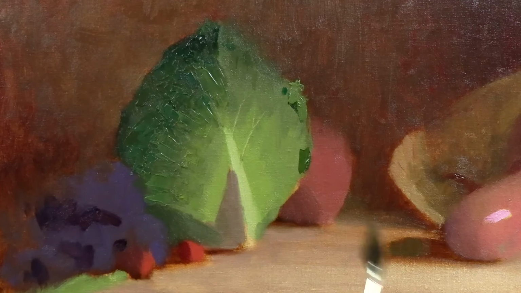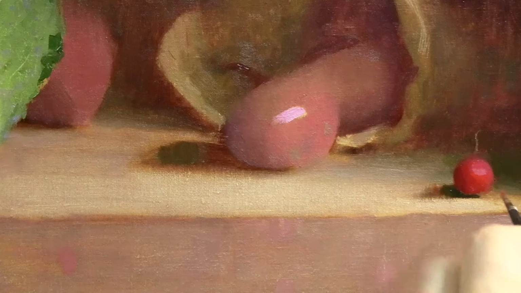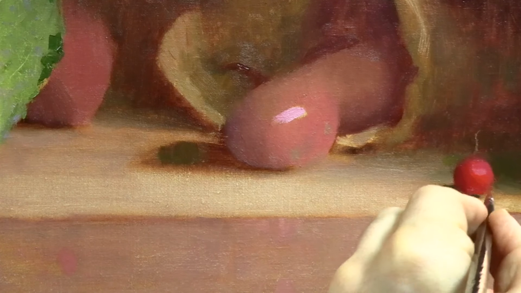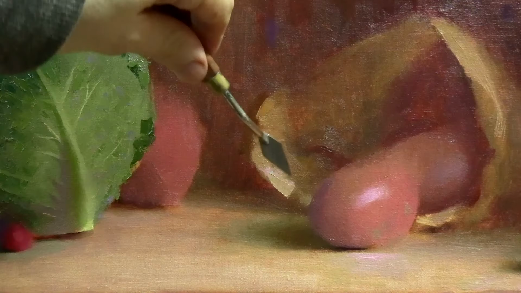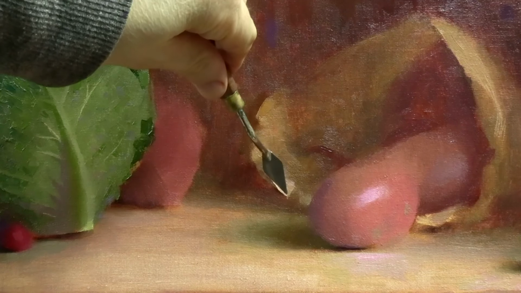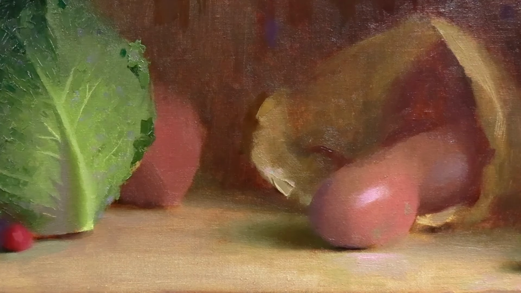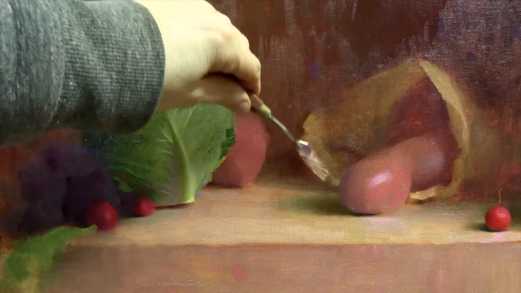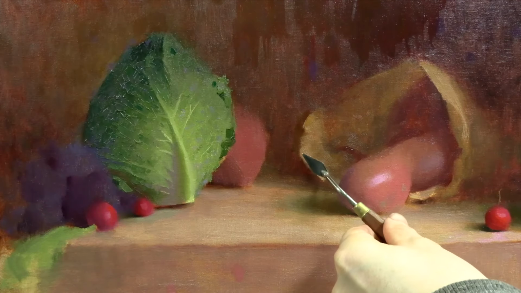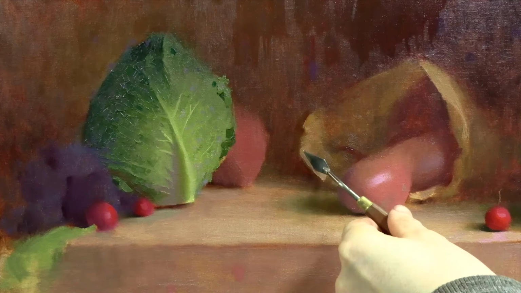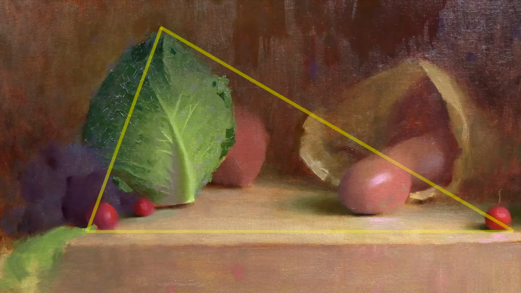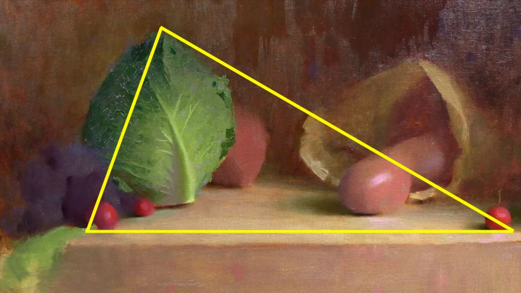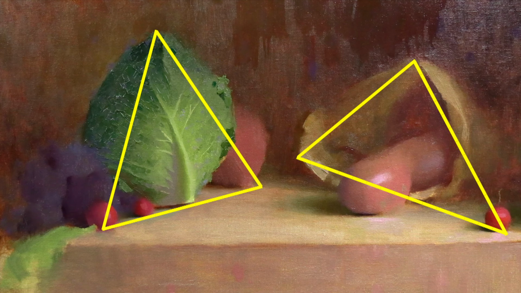These include small details, notes of intense colour like this bright red radish, or hard accents and areas of high contrast like the edges of this brown paper bag. You may have just a few centres of interest or many, and they can be arranged to form shapes or lines that will lead the viewer around your painting. Here you can see the top of the cabbage and the radishes form a large triangle. But my centres of interest also form 2 smaller triangles.